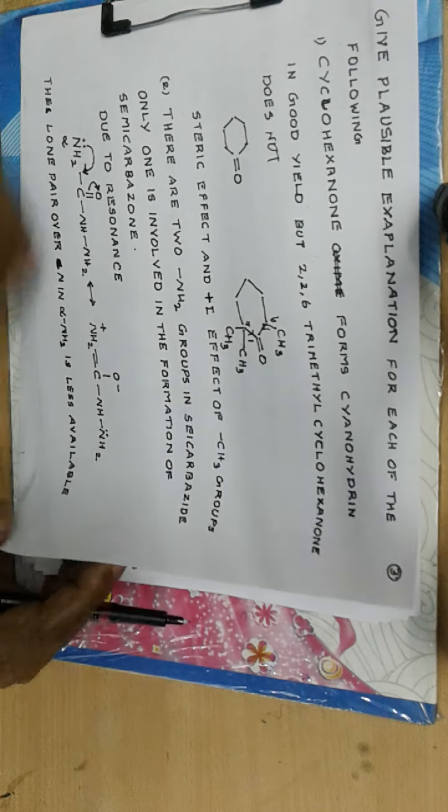So in the resonance hybrid, nitrogen has a partially positive charge, which makes the lone pair of nitrogen less available for donation to the carbonyl carbon. So the easily approachable lone pair is this one that will take part in the nucleophilic reaction with the carbonyl carbon.